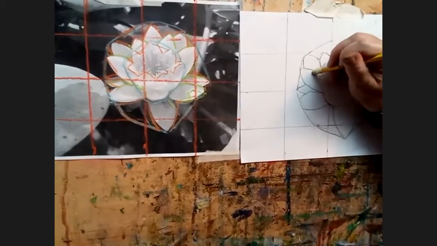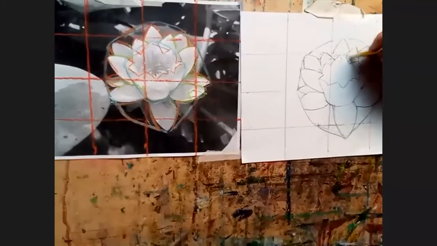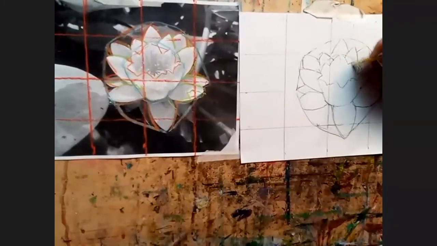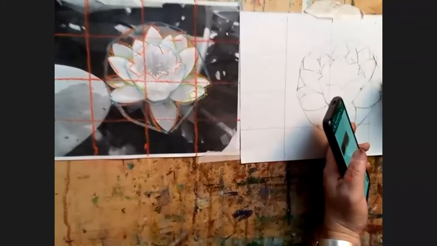You might start to find this umbrella, the outer shapes a bit confusing. So once you get those out, you can erase them.